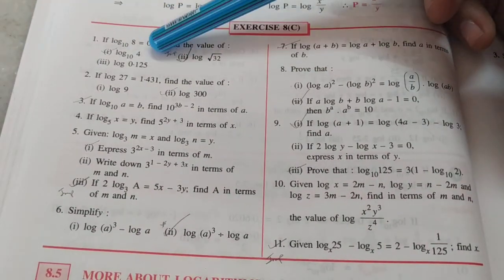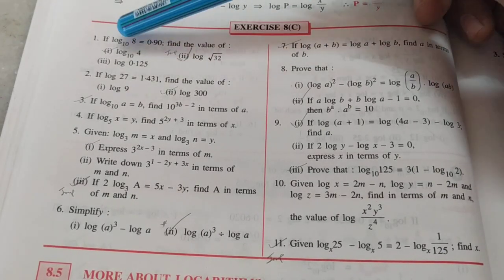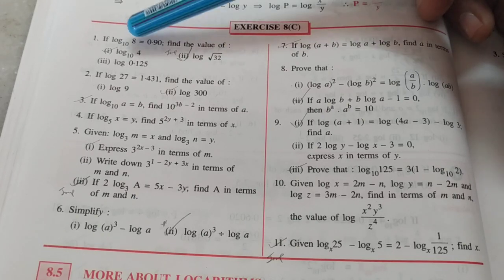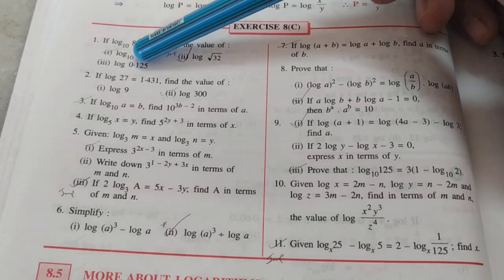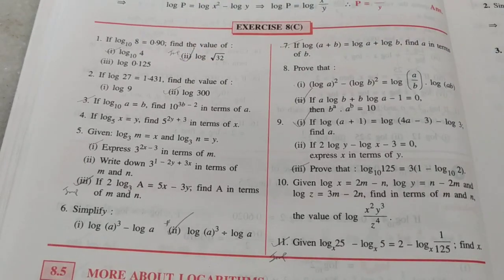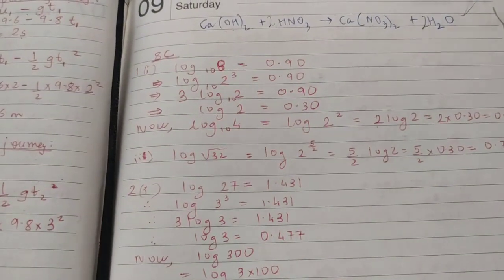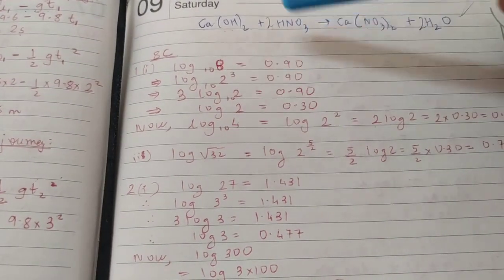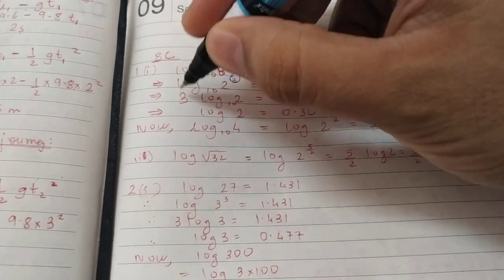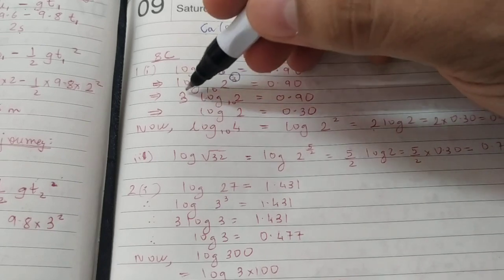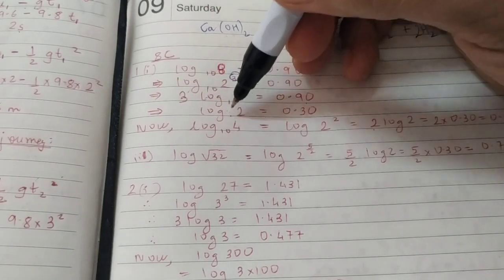We want log 4 and they've given log 8. This log 8, let's convert it to a log 2 because 8 is 2 cube. And then we'll use log 2 to find all the values out here. So just once you need to convert it. Log 2 cube. The exponent becomes the coefficient here. 3 goes down, you get the value of log 2. I'm not writing base 10 anymore. It's understood.